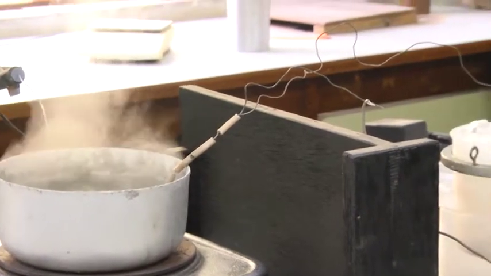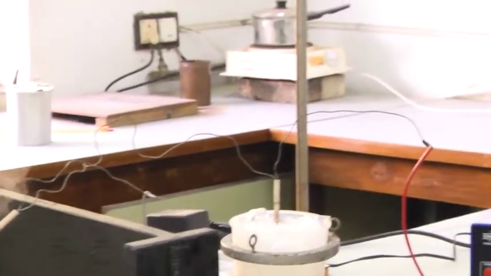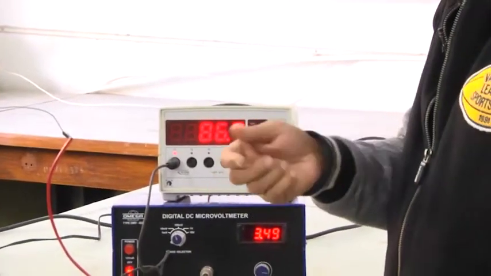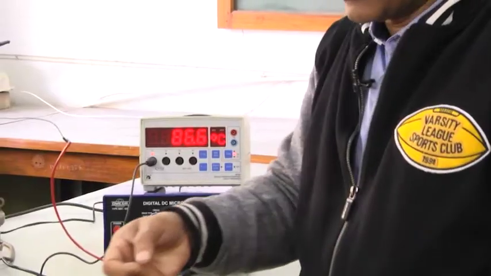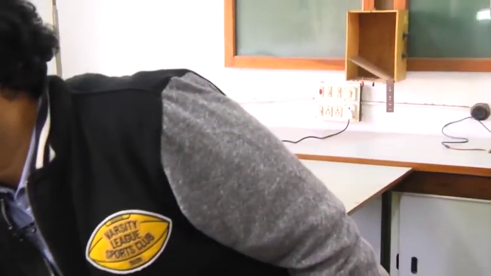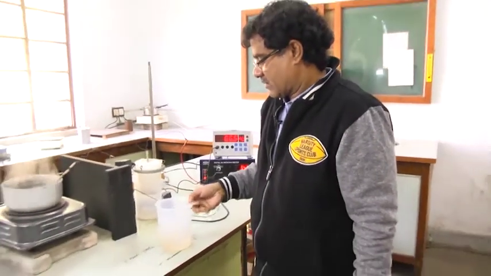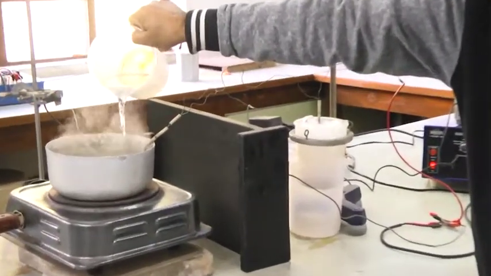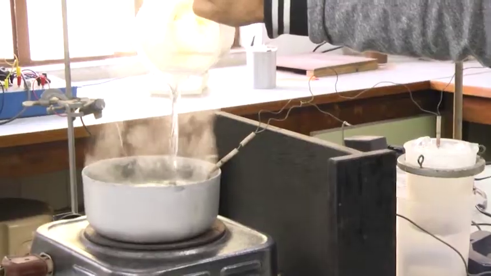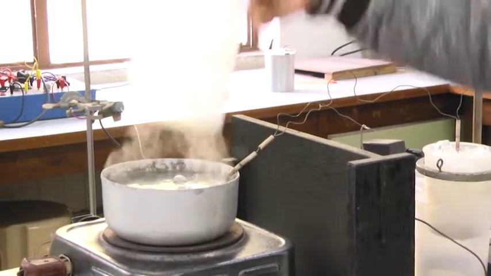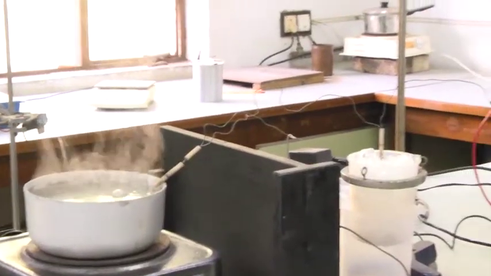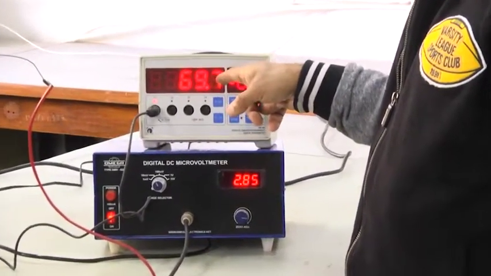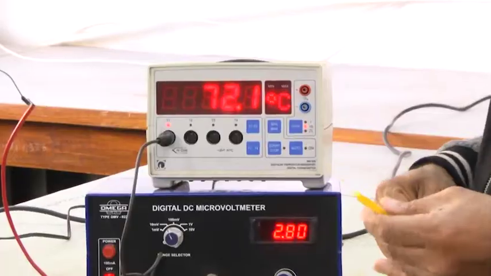I can increase the temperature, or the other way, I can reduce the temperature by putting in slightly cold water. It is changing the temperature.